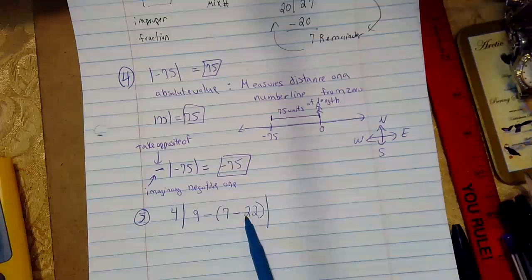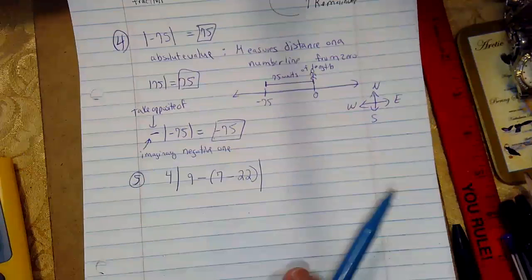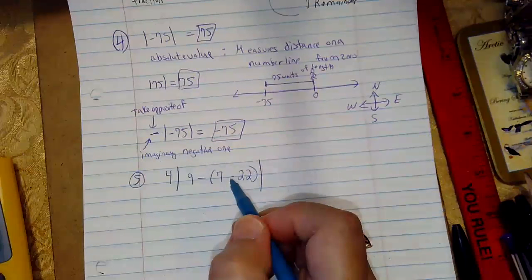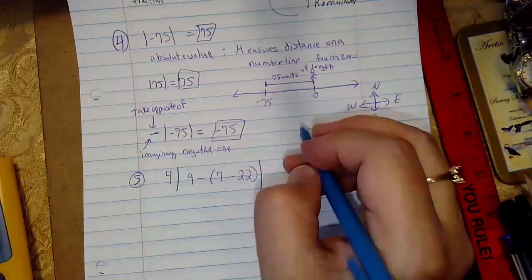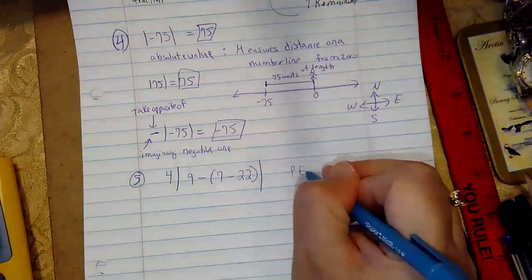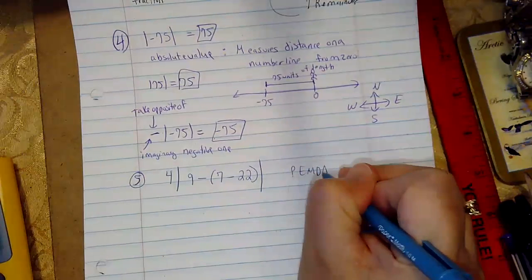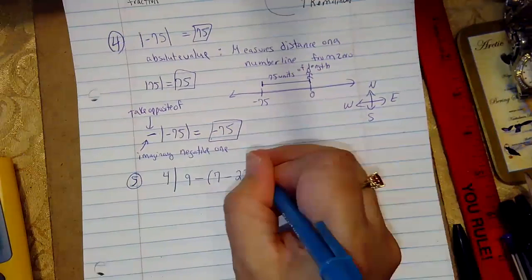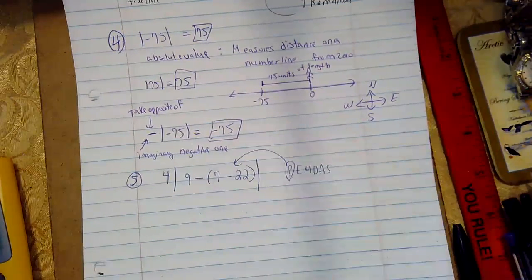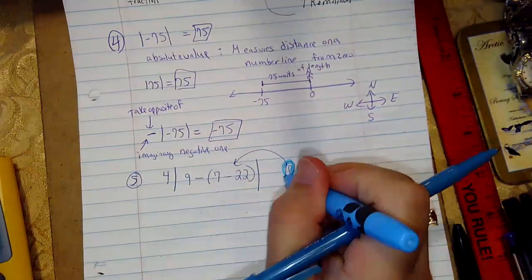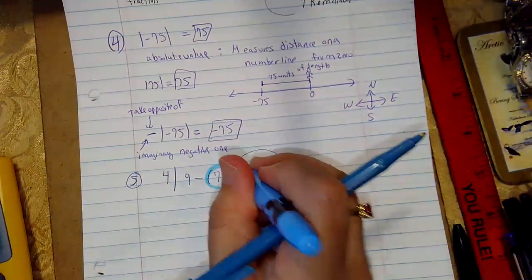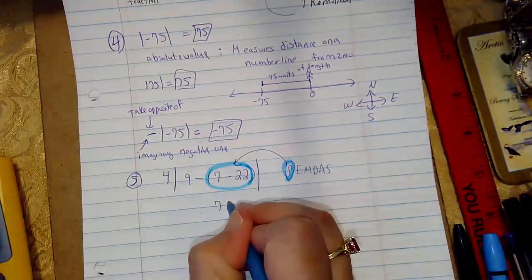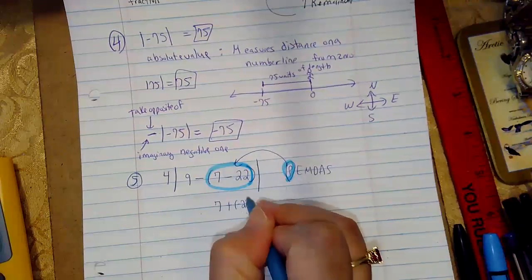So when you think about what's inside these absolute values, I'm seeing I have parentheses here. So what comes to mind is the idea of PEMDAS. Please excuse my dear Aunt Sally. And I see that I have to do this P. What's the operation inside that grouping symbol here? So what is this? Okay, so I'll start with keep, change, take the opposite.